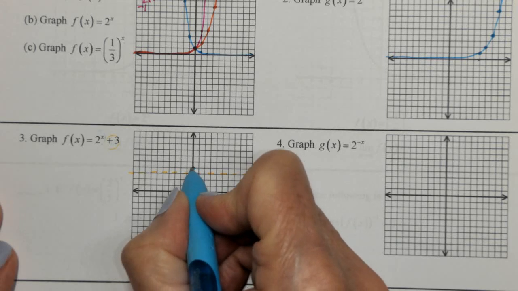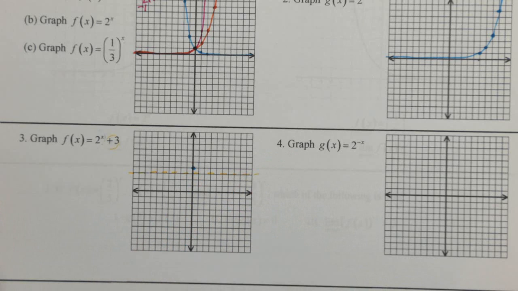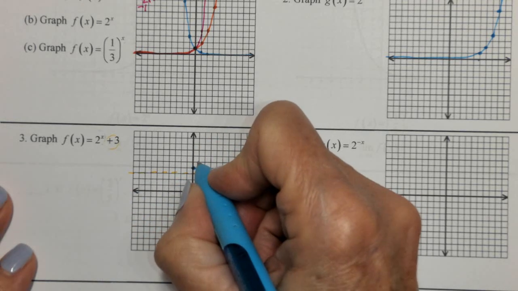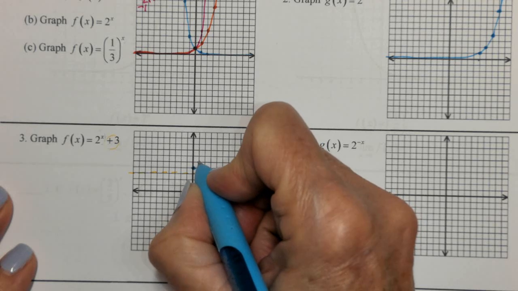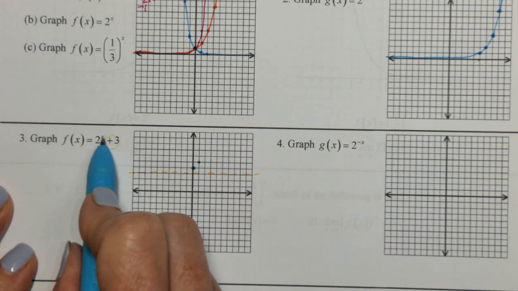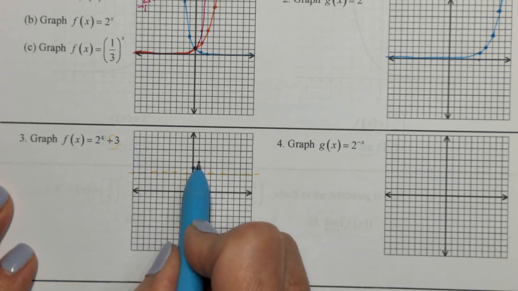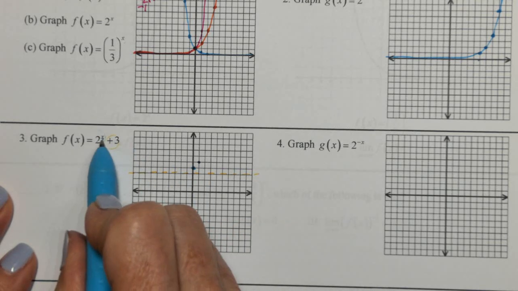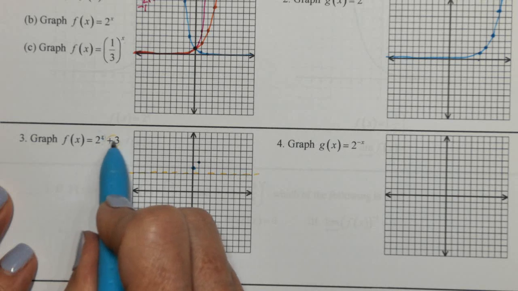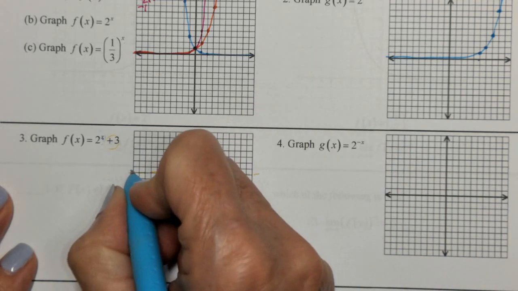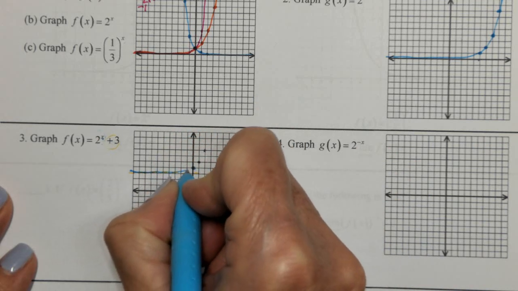Now I'm going to be up 3 more units. So this, and then over 1, when x is 1, we'd have 2 plus 3 is 5. When x is 2, we'll have 4 plus 3, and that's 7. So this graph is going to look like this.